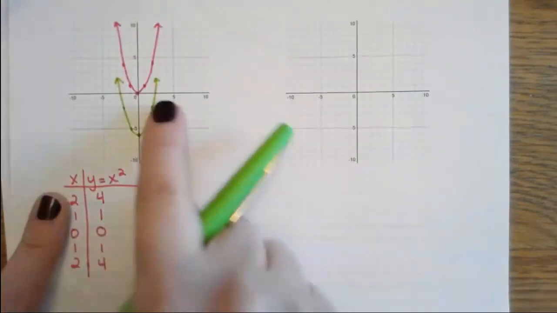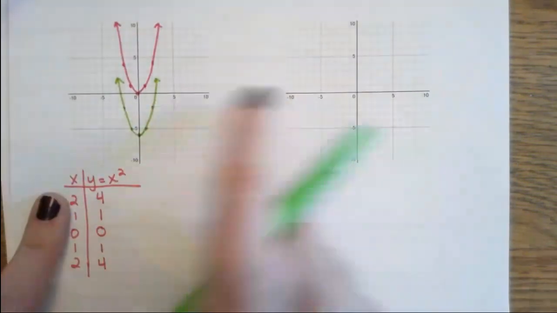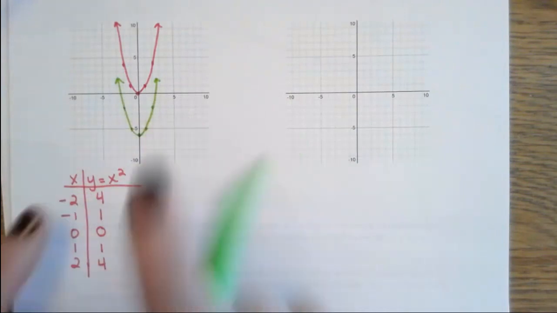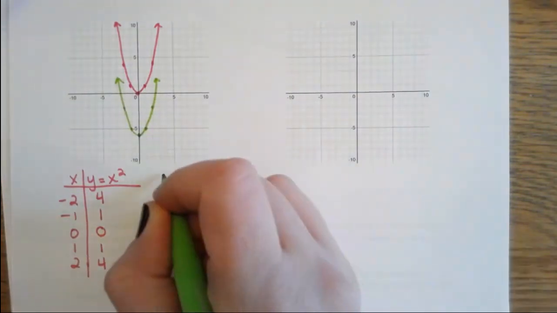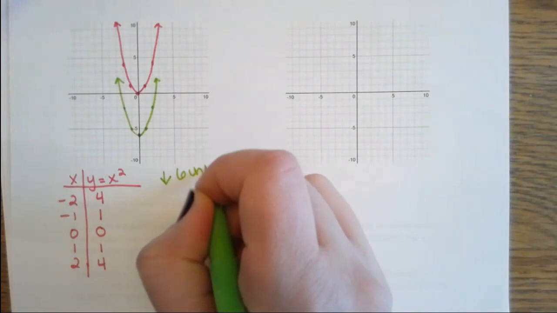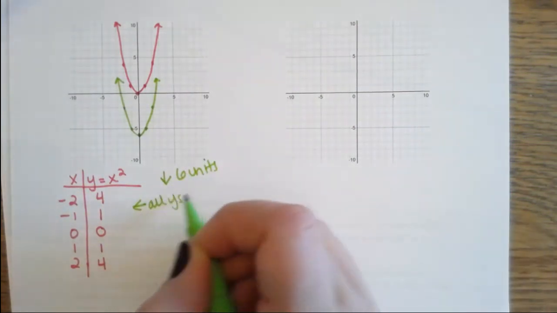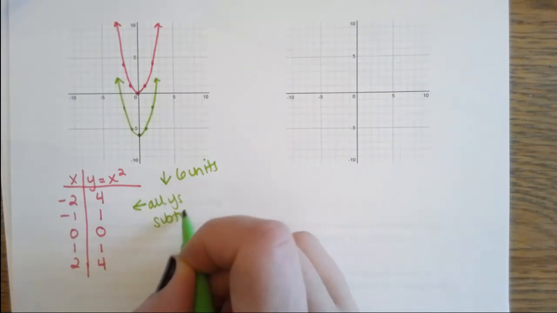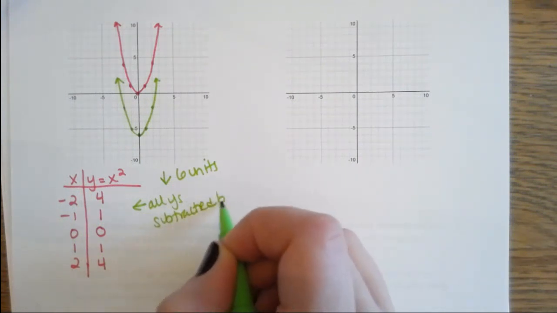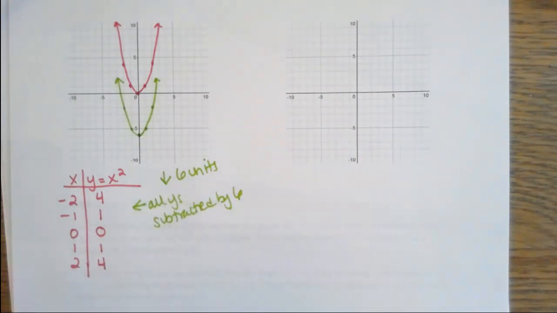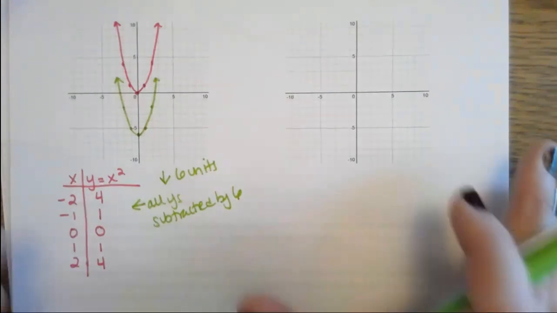Now, if you want to make a new table, you can. Usually for shifts, I tend not to because they're pretty quick, but you can. So in this case, think about it. If you're going down 6 units, for this particular case, that means that all the y values get subtracted with 6. So if you want to make a new table, you always can.